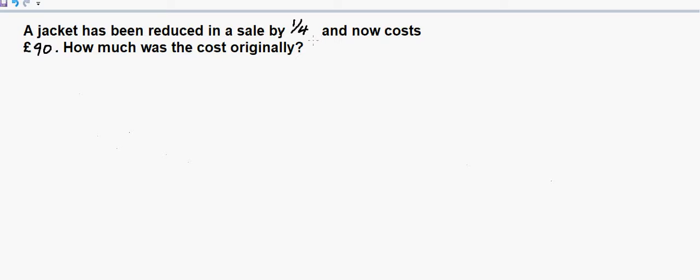It doesn't have to be a jacket reduced in the sales. They might say that petrol in the car has been reduced by a quarter. It could be anything. But if we get a reduction of some sort, then it's always done this way. So if the jacket's been reduced by a quarter and now costs £90, how much was the cost originally?